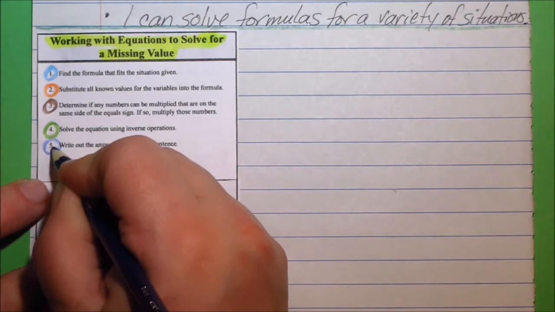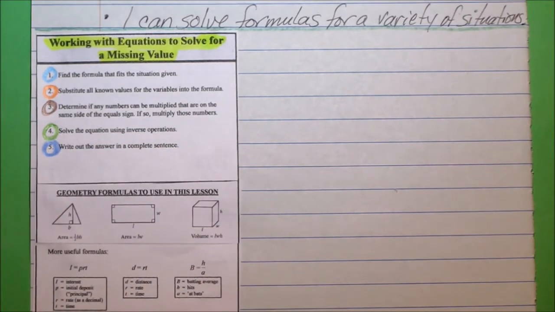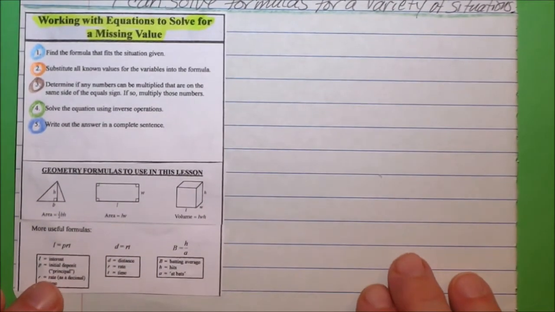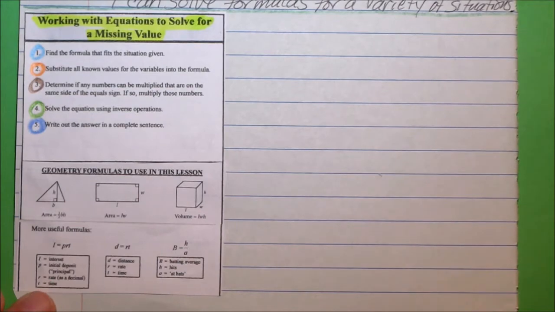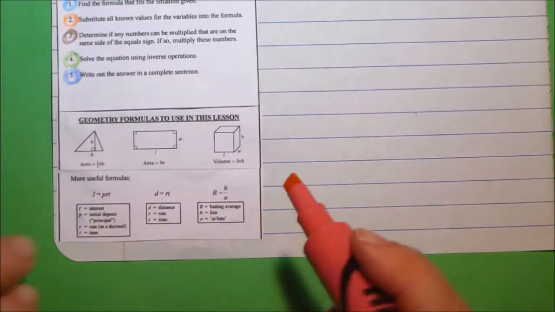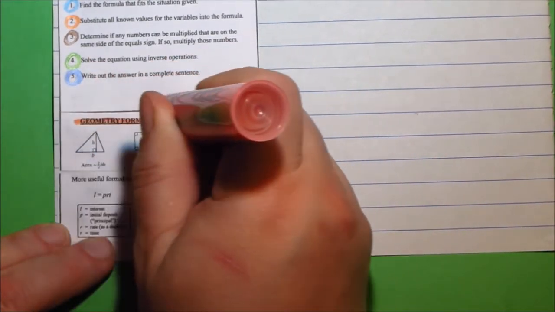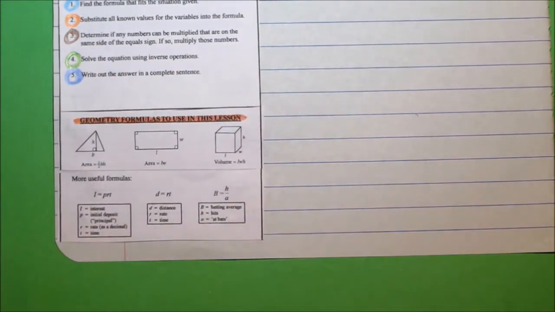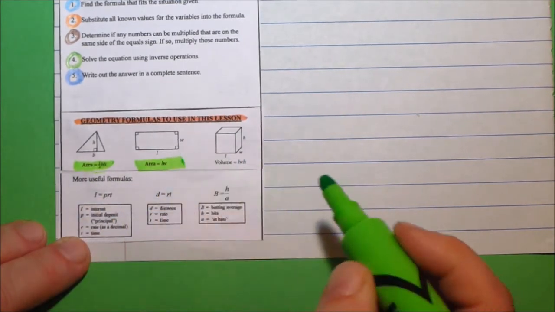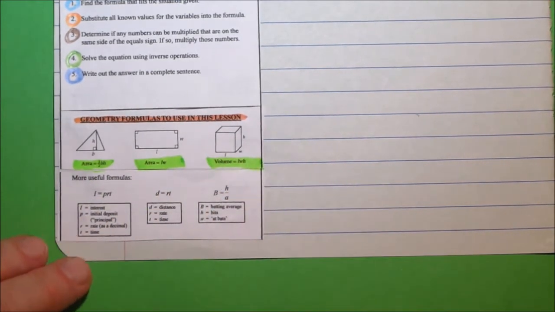And the 5th and final step is write out the answer in a complete sentence. Always, every single time. So those are the 5 steps for solving these equations. And I'm going to show you the first one right over in here. But first, let's go ahead and highlight, what do we have over here? Well, here are the formulas that we'll be using in this lesson. The formula for the area of a triangle, the formula for the area of a rectangle, the formula for volume.